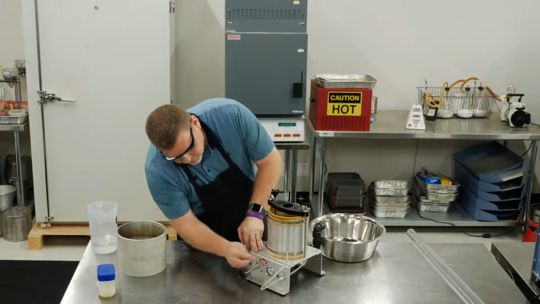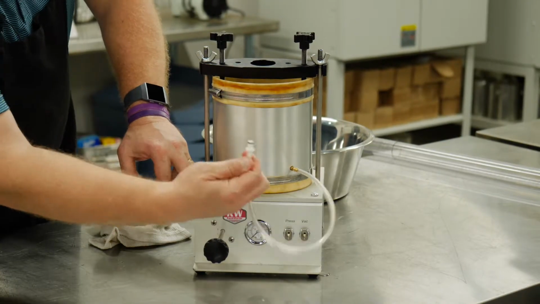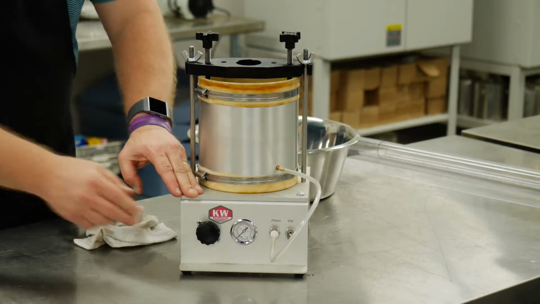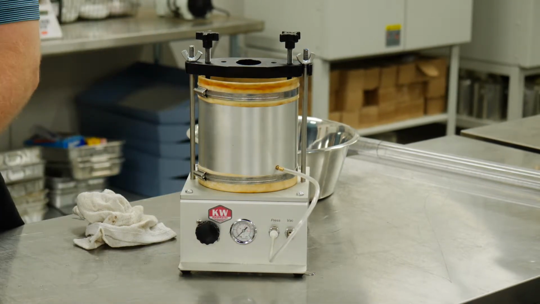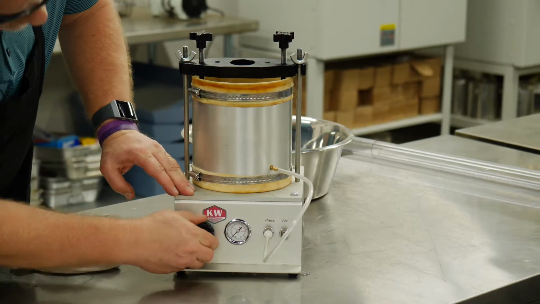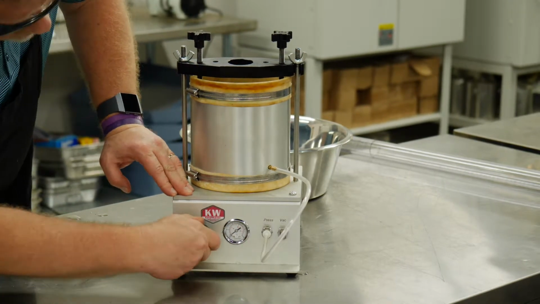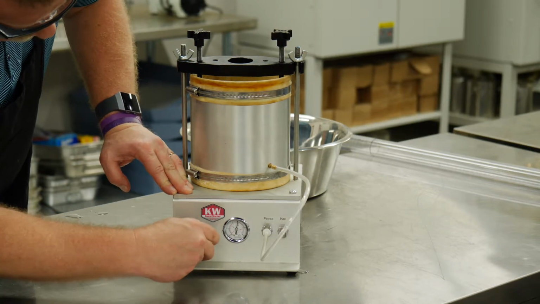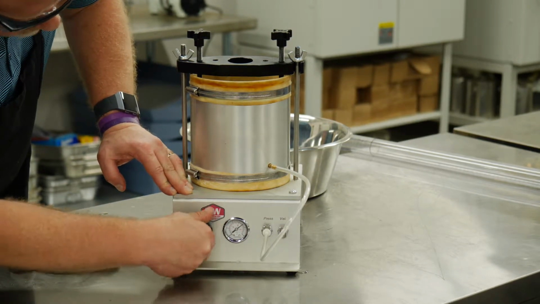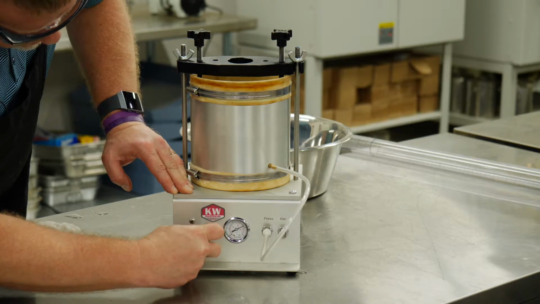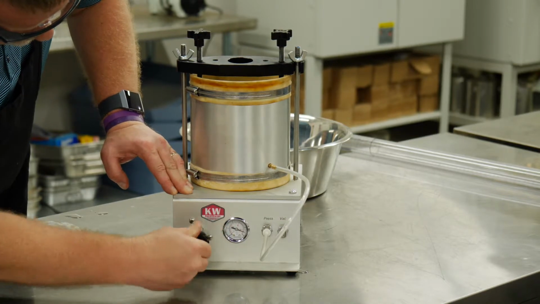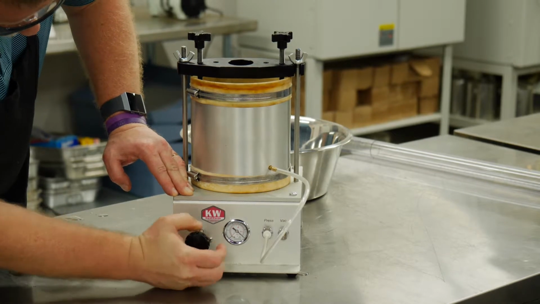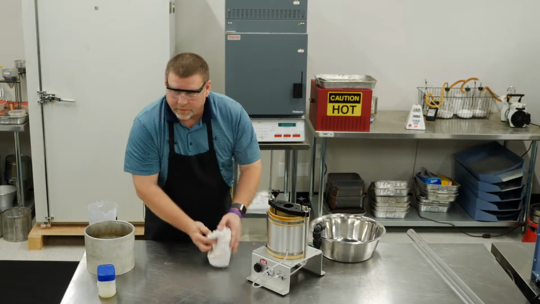Then I want to move my hose here from vacuum to pressure. And I'm going to apply a confining pressure of 14 plus or minus 1. The dial gauge only goes to 15, so that's typically where I start. It's about 15 in case pressure drops off at all during the test. There we go.